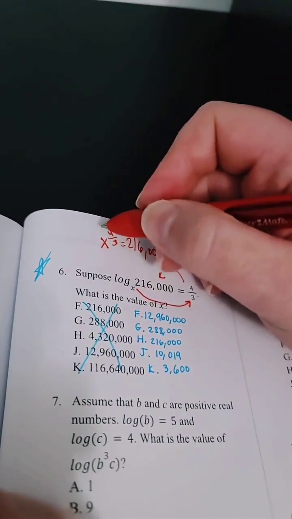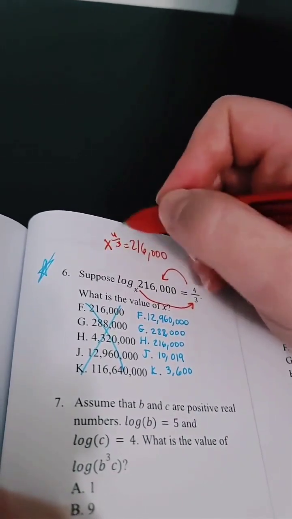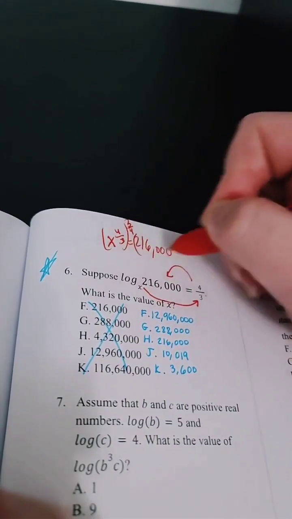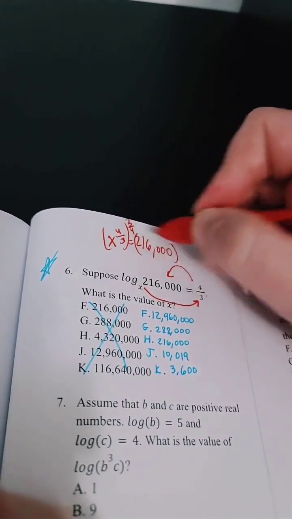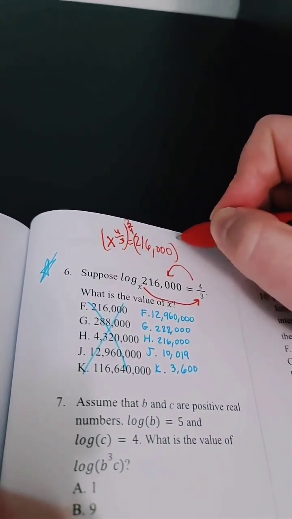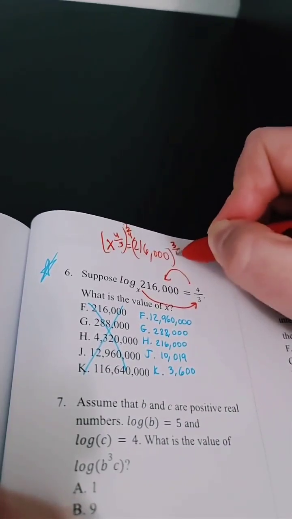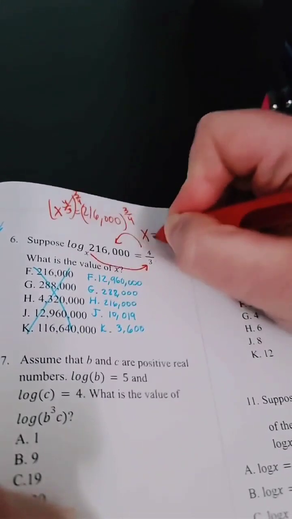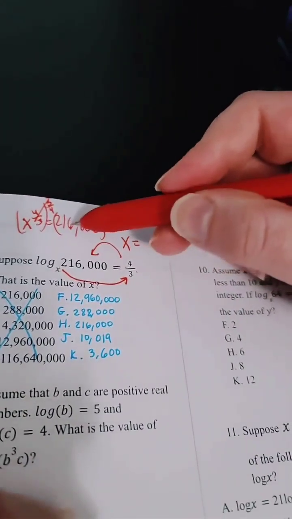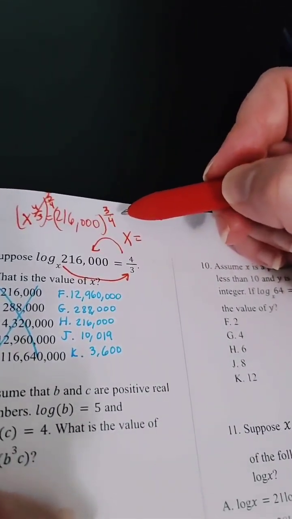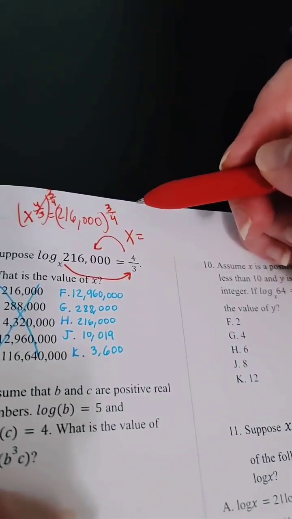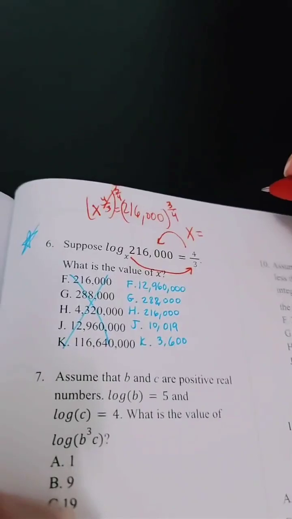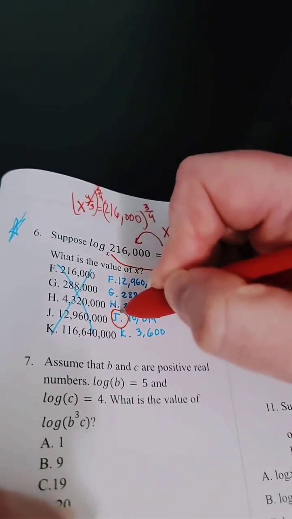So then I would just say, okay, I'm going to try to get x by itself. I can do that by raising each side to the 3/4 power, because then that'll cancel this out right there, because 3/4 times 4/3 would just cancel out to 1. So then I'm raising this to the 3/4 as well. So these cancel out, so then I get x is equal to whatever 216,000 to the 3/4 is. And then when you put that in the calculator, it's going to be 10,019. So that would be J.